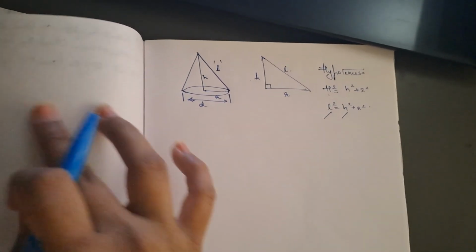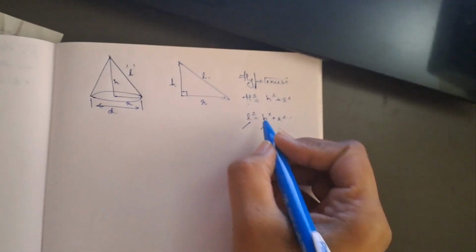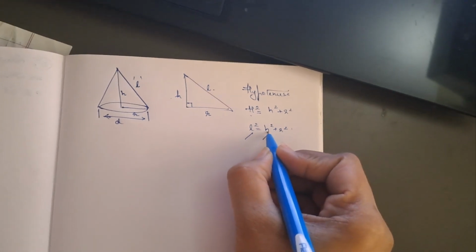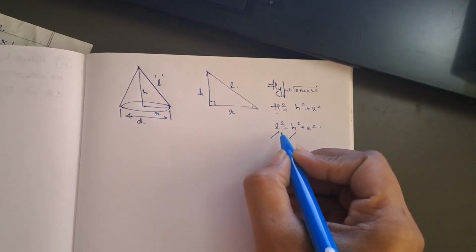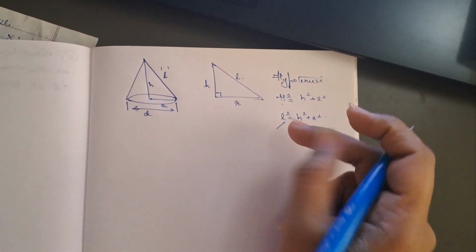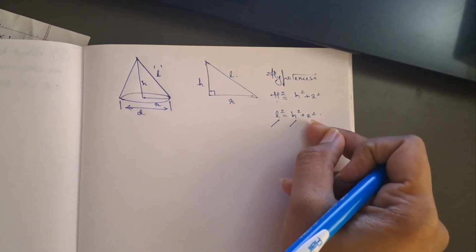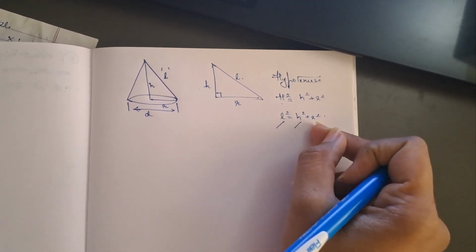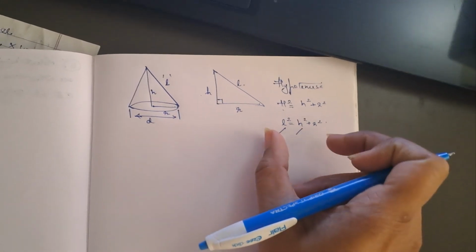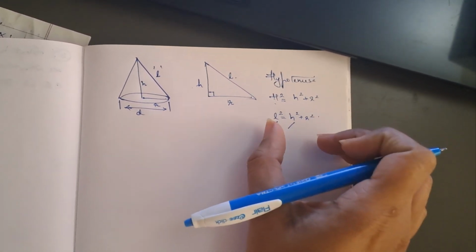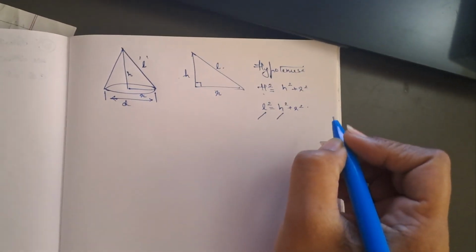Going ahead, we are going to calculate. If h is given and r is given, you can very easily calculate your L value, and if L is given, h is given, you can calculate your r value. If L is given, r is given, you can calculate your h value. So in an equation, we can calculate anything if two other things are given to you.